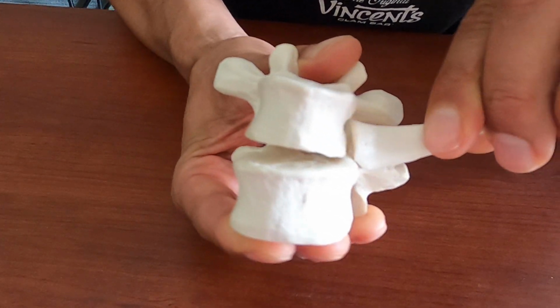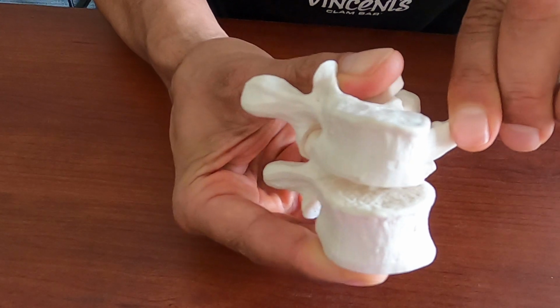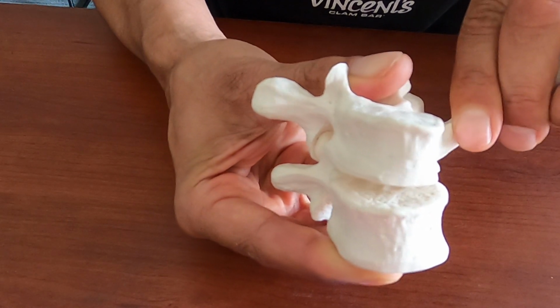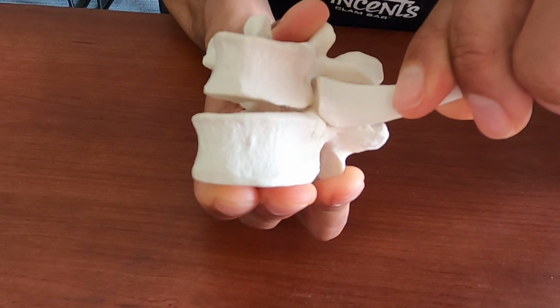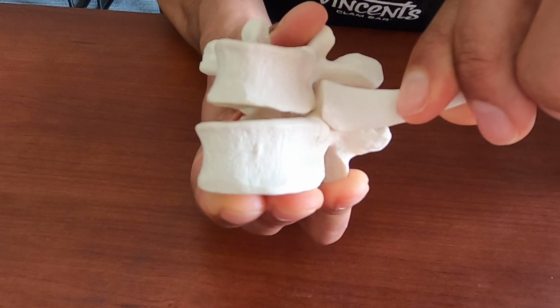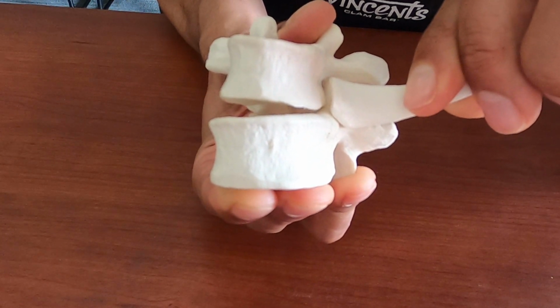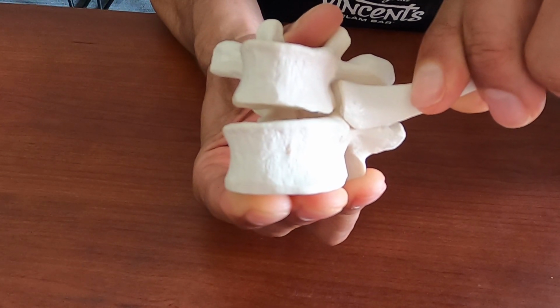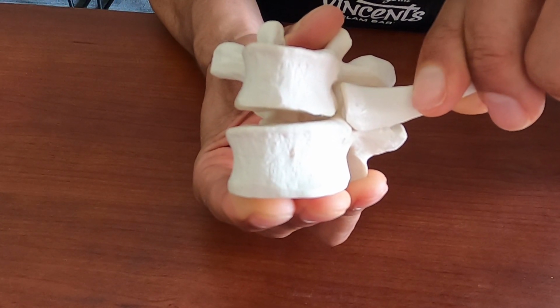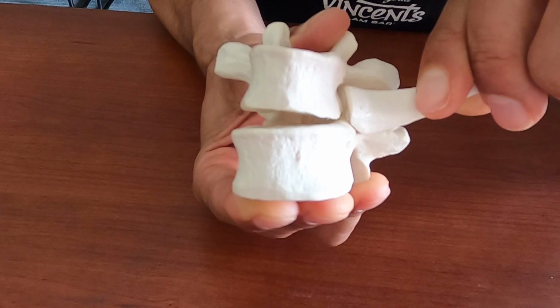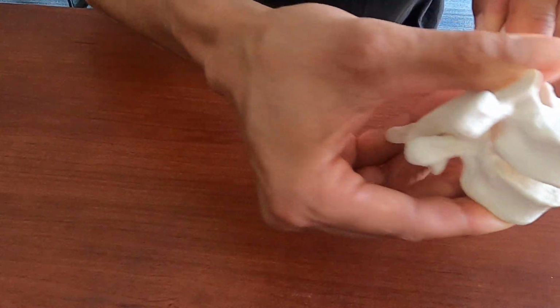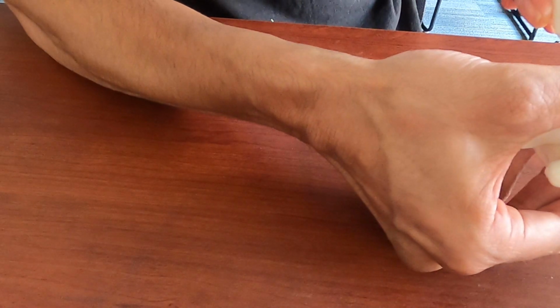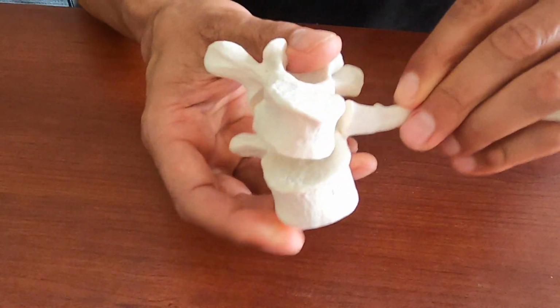So the inferior facet articulates with the vertebral body. The crest of the head articulates with the disc, which I don't have here, but there'd be a disc in between these 2 vertebral bodies. And the superior facet of the head of the rib articulates with the vertebrae above it. And then the articulating tubercle articulates with the transverse process.